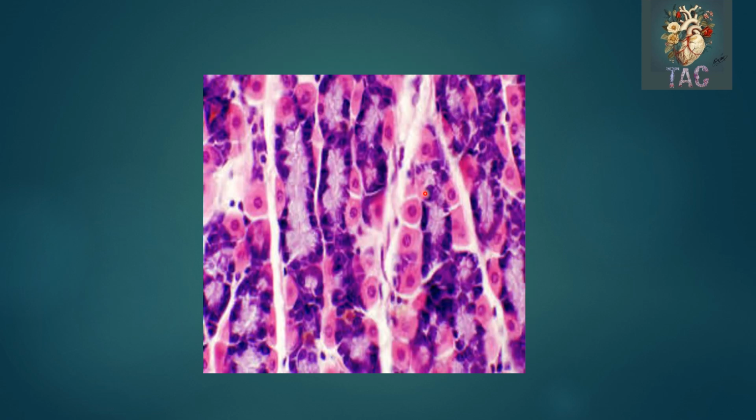This is the H&E stain section, in which you can appreciate the parietal cells very well. These are the large triangular-shaped eosinophilic cells, and interspersed in between these cells are the chief cells. Also the mucous neck cells are present over here. Another important point, students, you must remember: these are not the pink cells. So please correct yourself. These cells do not stain pink. They actually stain with eosin and show eosinophilia.